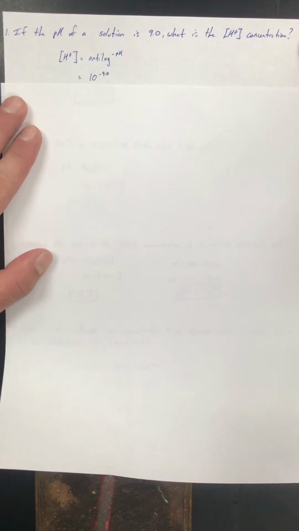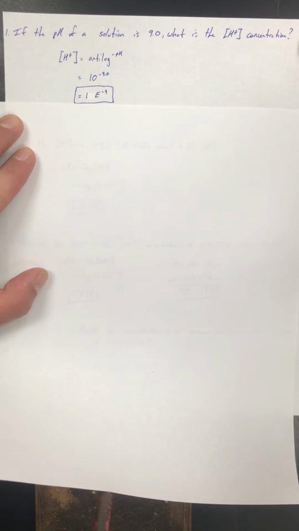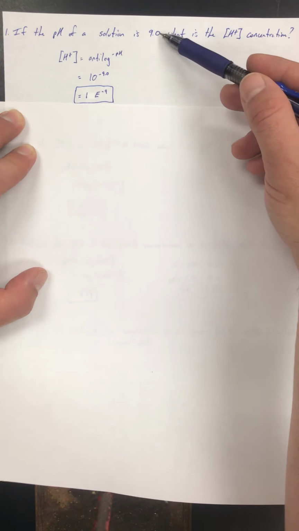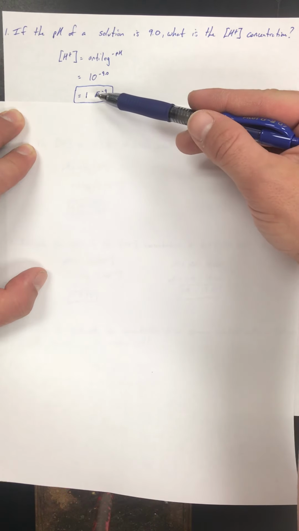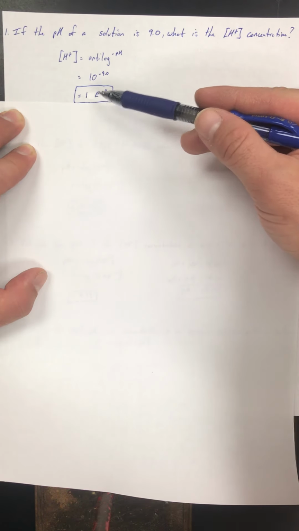And writing it in there, make sure you write everything out and show your work. So 10 raised to the negative 9 gives you 1 times 10 to the negative 9. A quick thing about sig figs is that sig figs are kind of strange in that pH will have a number of decimal places equal to the number of sig figs in the hydrogen ion concentration. So since we had 1 decimal place, our hydrogen ion concentration may only have 1 sig fig.